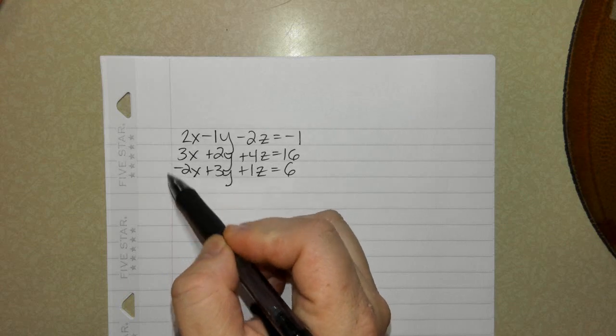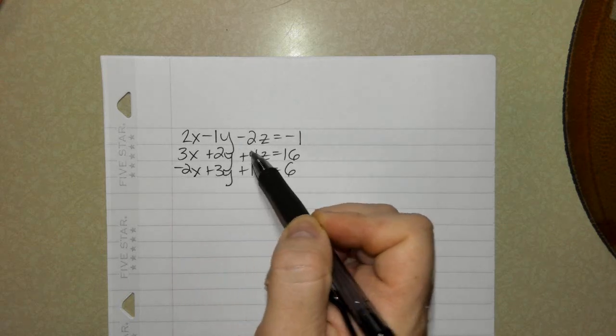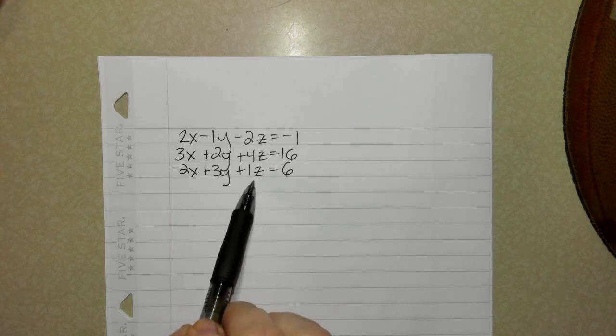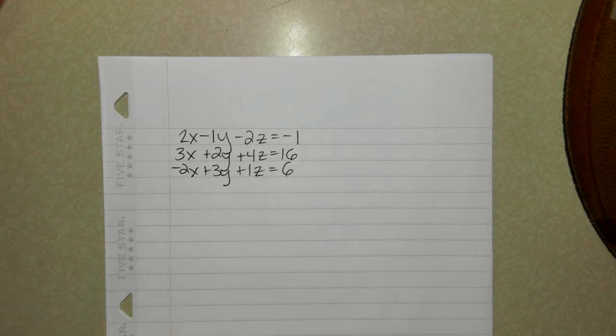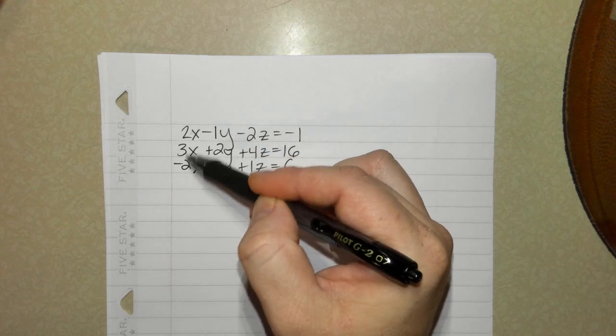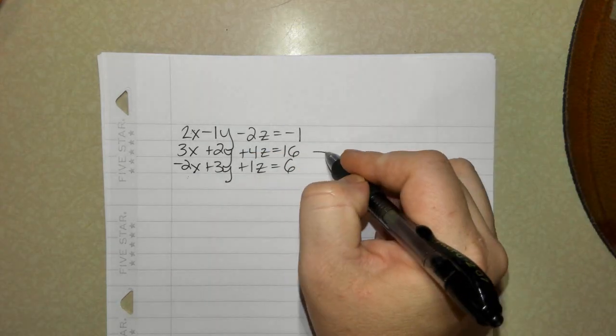And then we're going to look at the x's, the y's, and z's and decide, is there one variable that appears easiest to eliminate? There is no wrong answer with this, but it does make it easier if you choose one that is easily eliminated. Like when I look here, do you see how the x's could eliminate right away? So I'm going to choose to eliminate the x's.